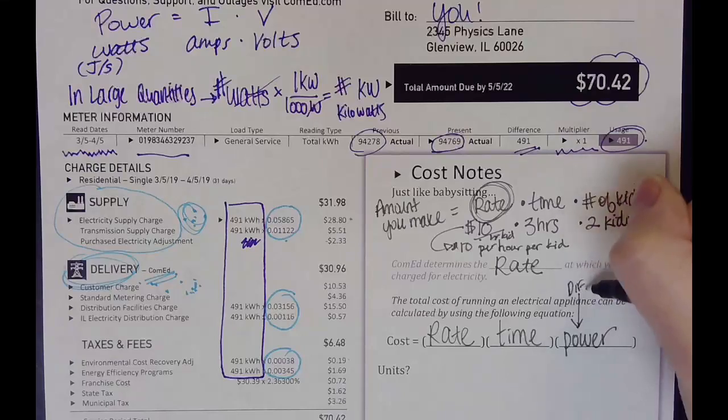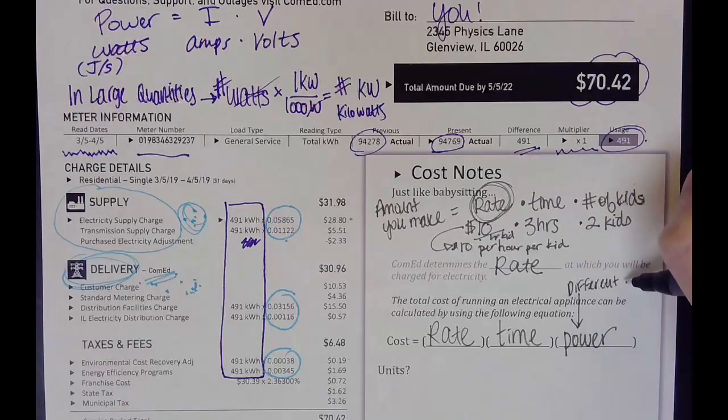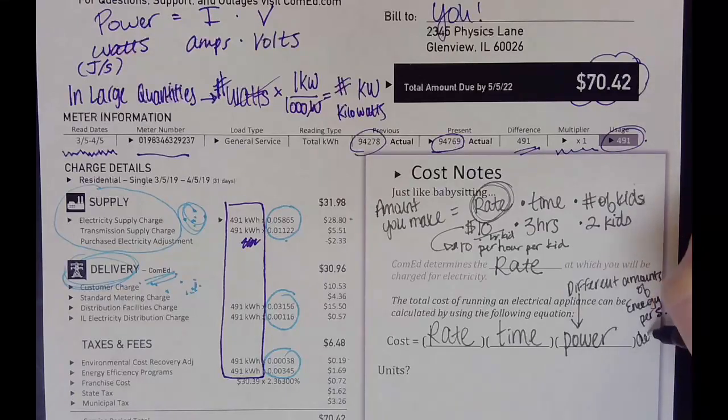So different amounts of energy per second depending on the appliance. If I were doing that, you really want to know, is this my air conditioner or is this my light bulb?